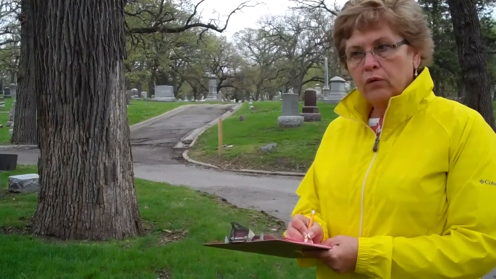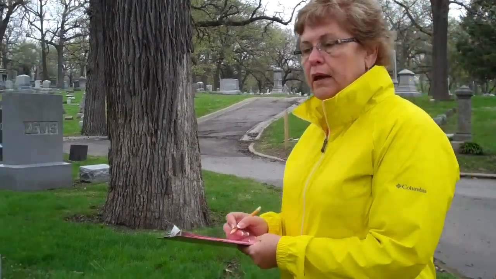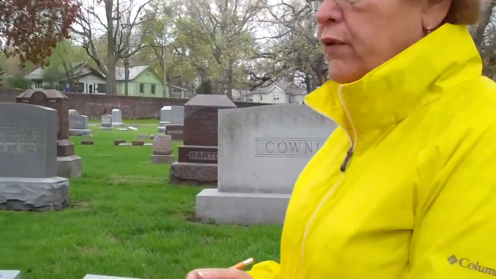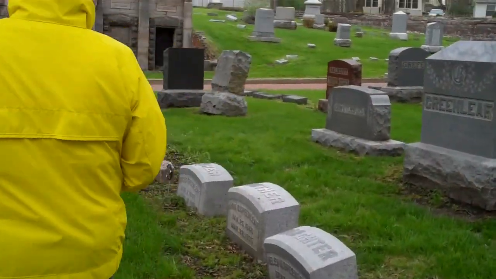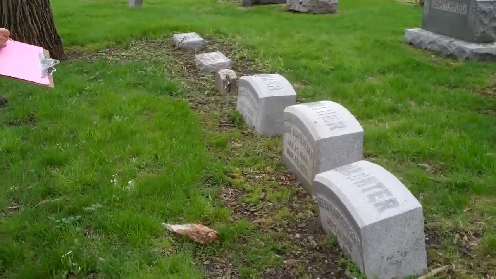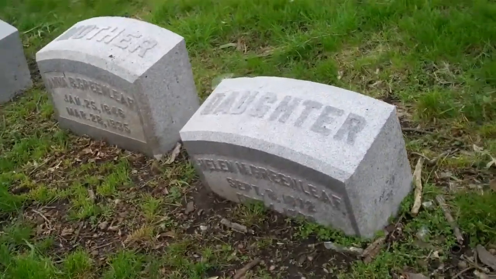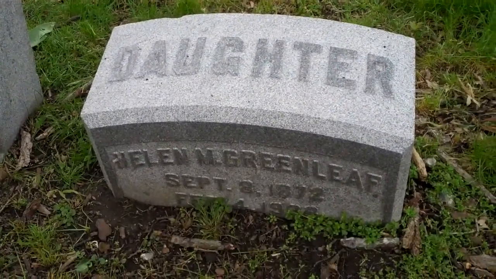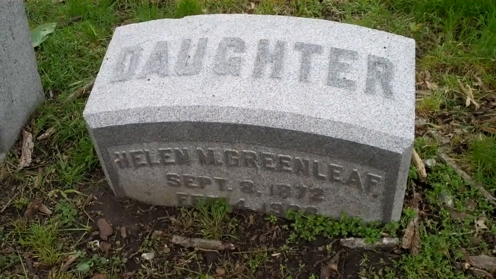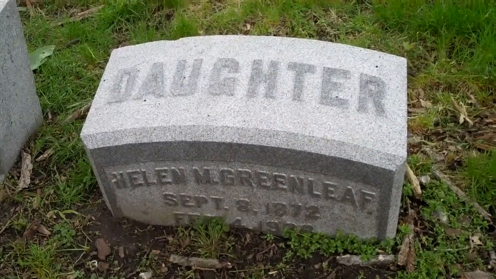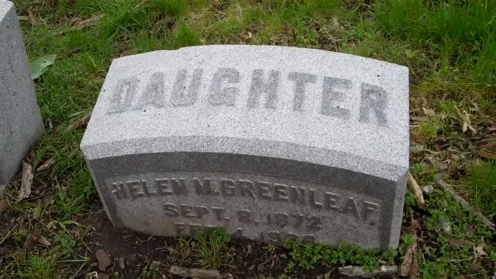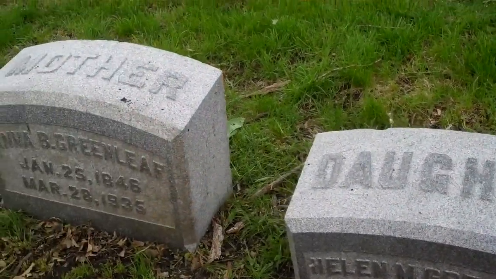Now I'm at the end of the row. So now I'm going to write row 2. And then I'm going to start recording, and I'm going the opposite direction now. I am going to walk down to my very first stone, which is Helen Greenleaf. You will notice on the top of the stone it says daughter, but what I need is their name. Some stones will not have the name, so if it doesn't have a name, just write daughter and continue to the next stone. And we will continue recording every headstone till we get to the end of this row.